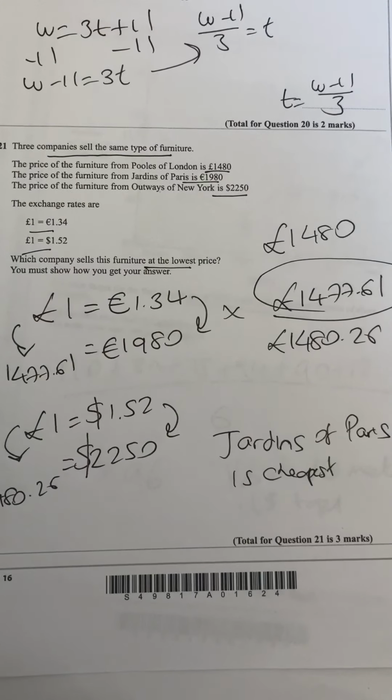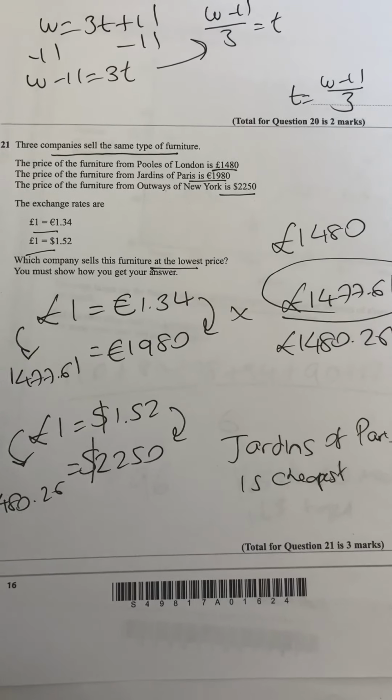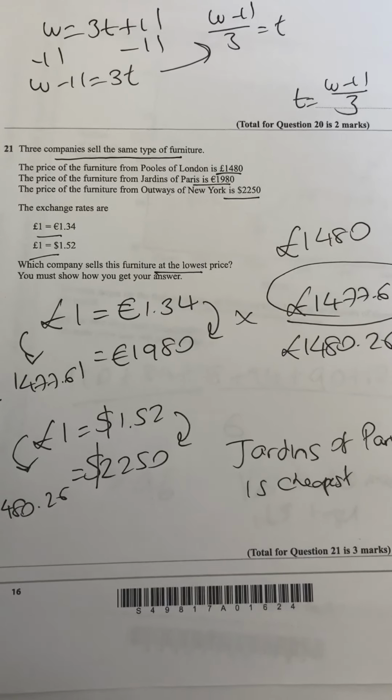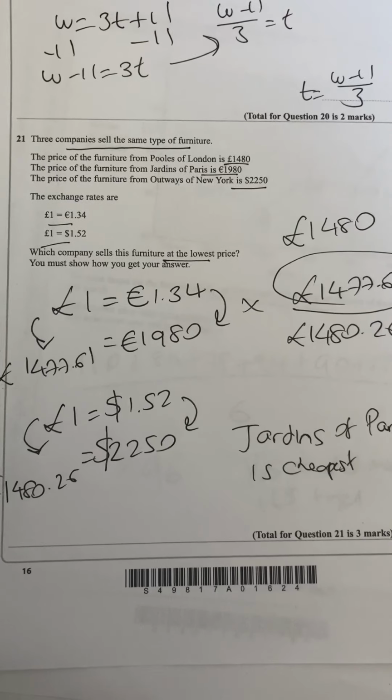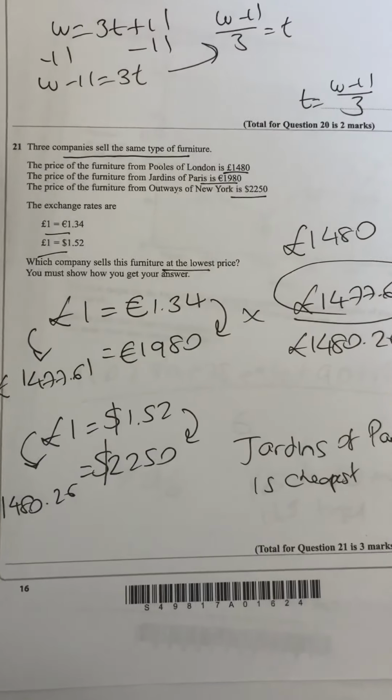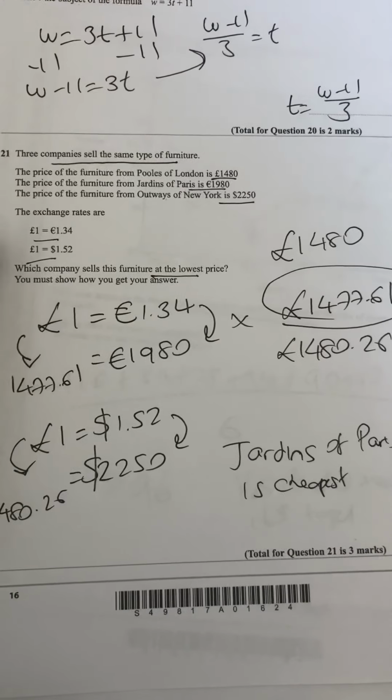So 1,477.61 is the smallest. So the price of the furniture from Jordan's of Paris is the cheapest. So this is looking at our conversions, guys.